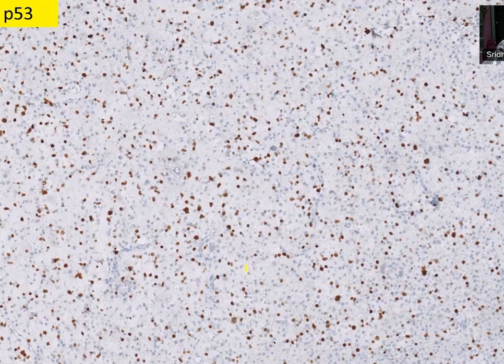So there are two ways of detecting mutation. One is strong intensity staining cells. The other is absolutely no cells staining. Here you get P53 positivity, overexpression, so likely to be P53 mutant. We don't know, but this is a surrogate, probably a P53 mutation because of the overexpression which is not seen normally.